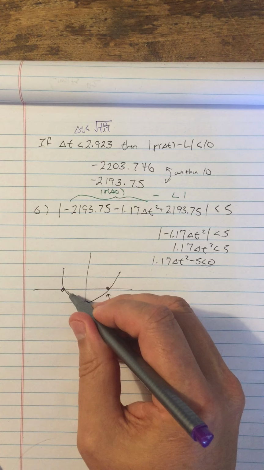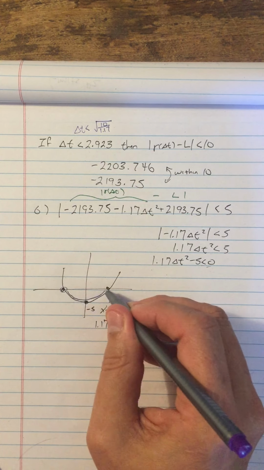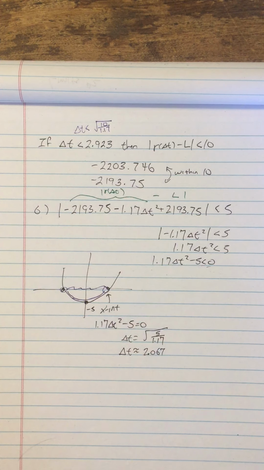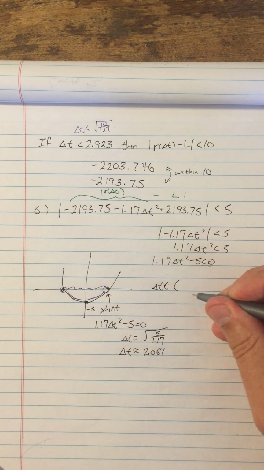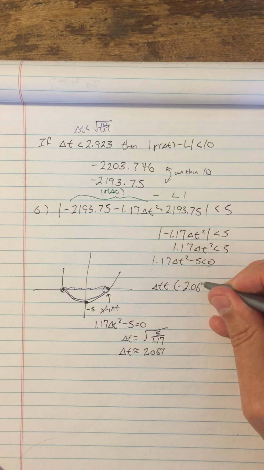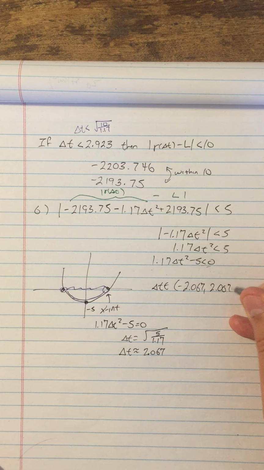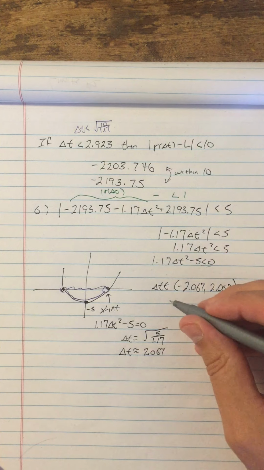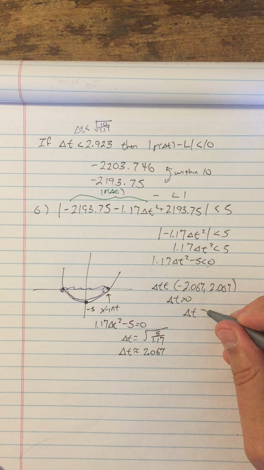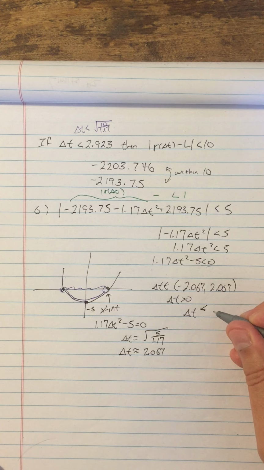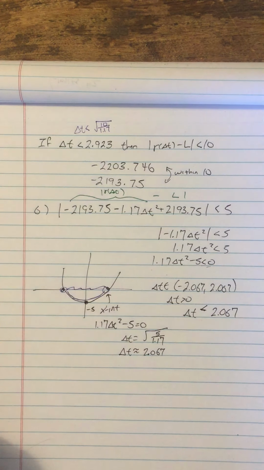So I know that my interval is where the graph is negative. It's between here and here. My solution to my inequality is delta t is an element of the interval negative 2.067 to positive 2.067. And because delta t is positive, I'm going to restrict that to delta t is less than 2.067. All right, so now I've solved that inequality using the same steps. And of course, the more times you do it, the quicker it's going to get.